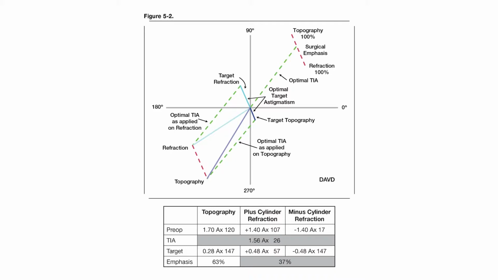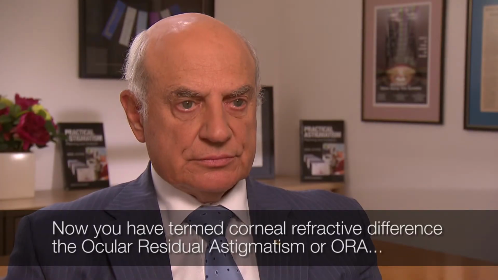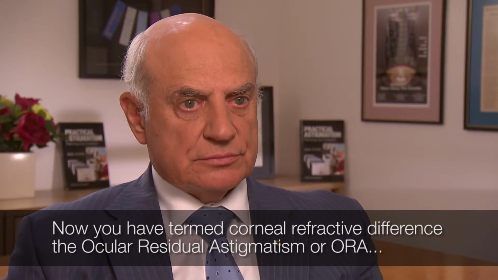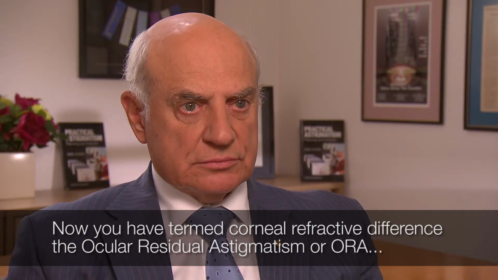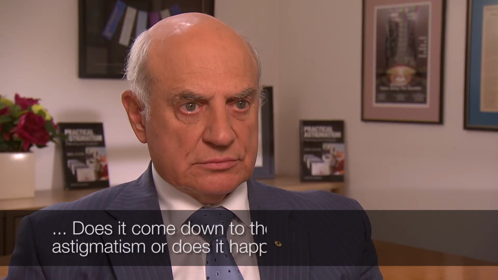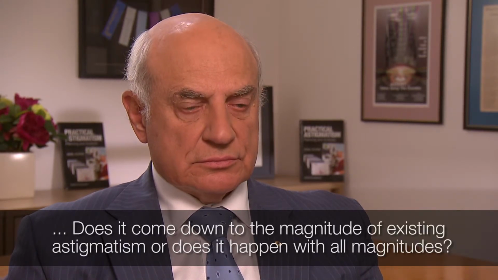So when you are looking for a toric implant, for example, you're looking at different corneal values to work out which is the one that most closely represents the refractive cylinder. Now you have termed the corneal refractive difference the ocular residual astigmatism, or ORA. Does it come down to the magnitude of existing astigmatism, or does it happen with all magnitudes?